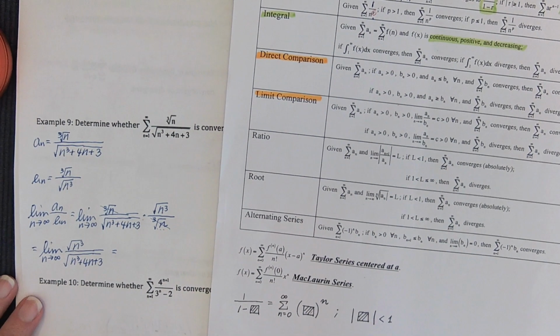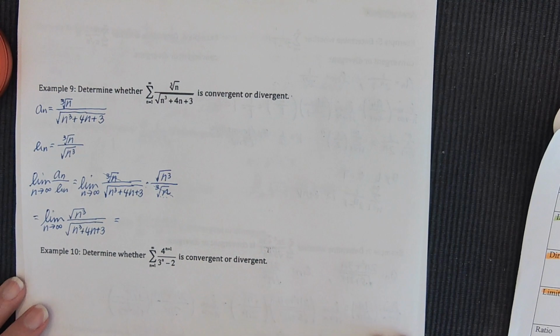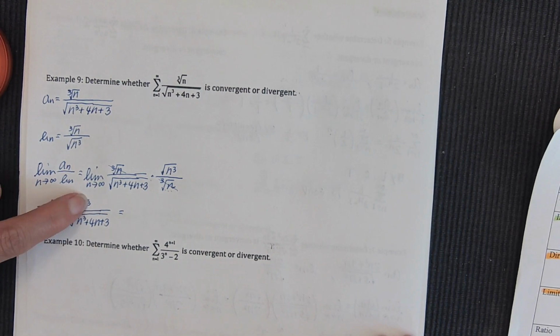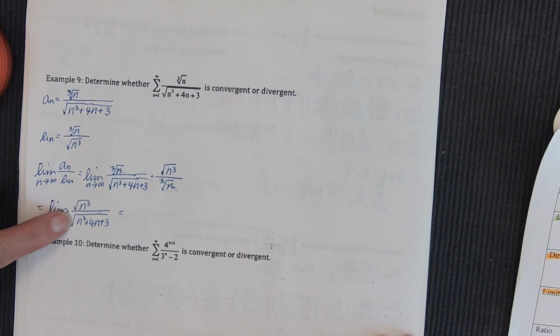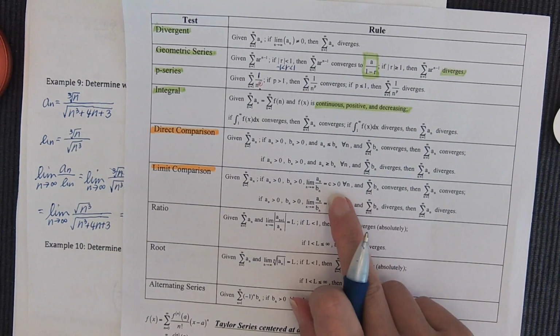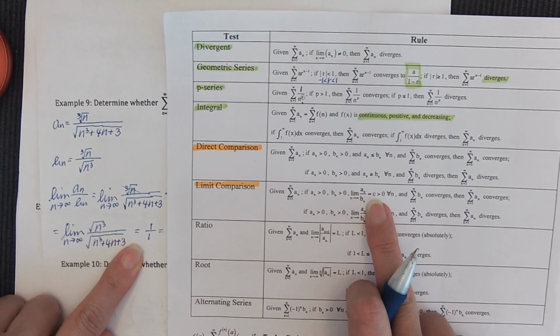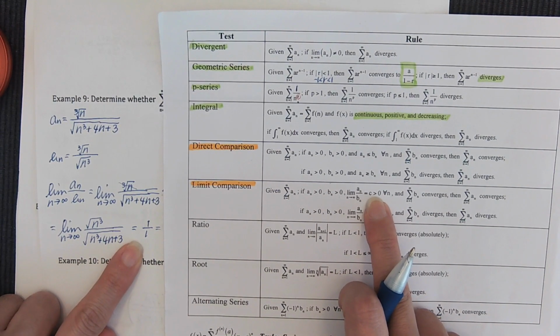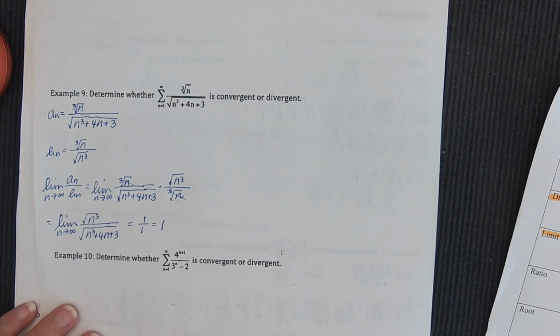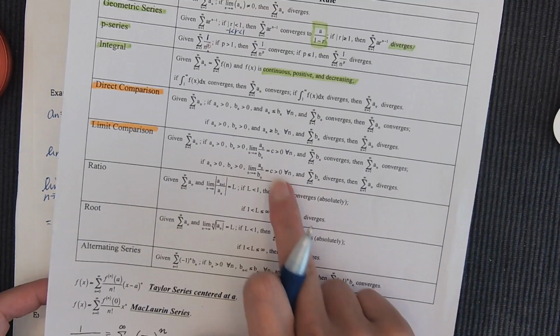So how do you take that limit? The coefficients over each other? Yeah, because with the same degree, it's the ratio of the coefficients. What's the coefficient here? 1 over 1, right? Which is 1. So that says the limit exists because it's 1. The limit has to be positive. Oh, I got it. So now this part is done.